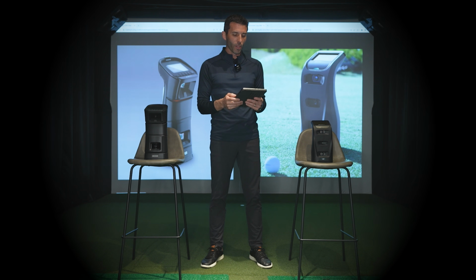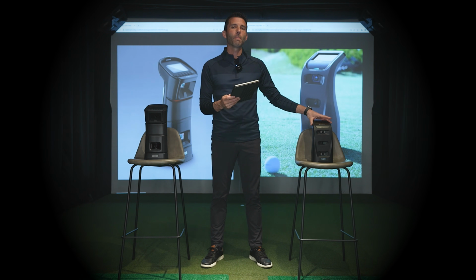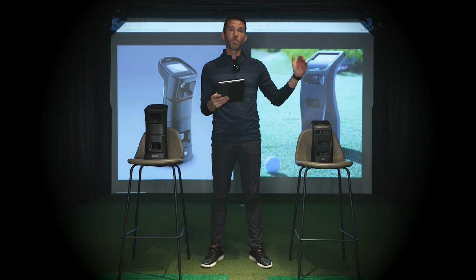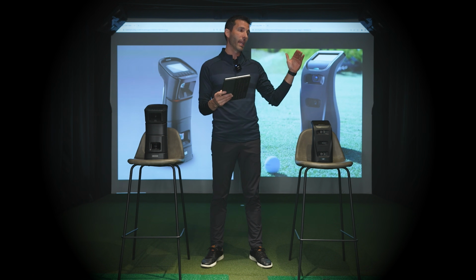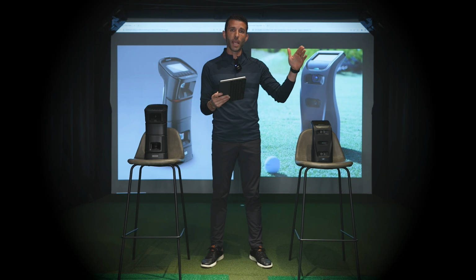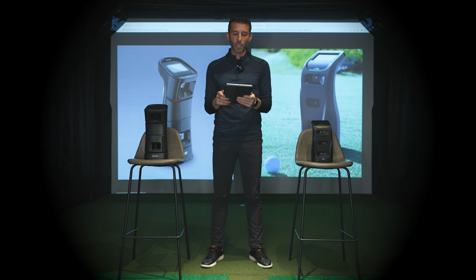And the hitting zone is 7 inches wide by 10 inches long on the GC3. And it actually gets affected by the club data. So you actually get kind of a cut-off rectangle, the way that it needs to read the club data.